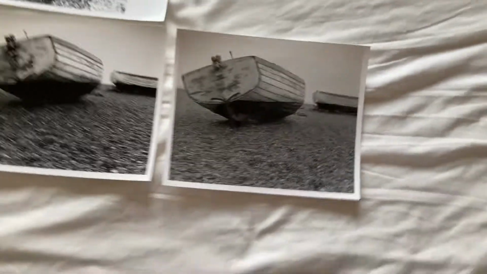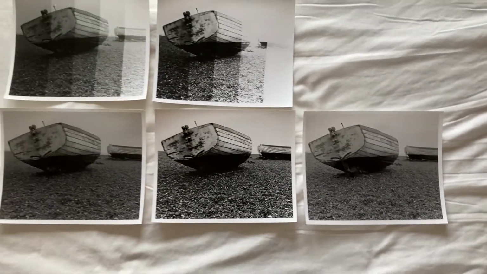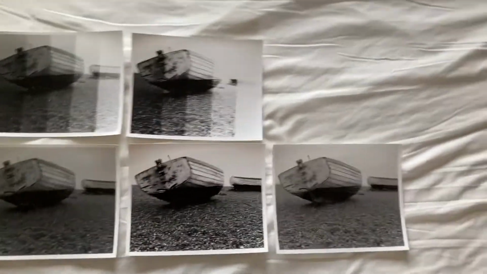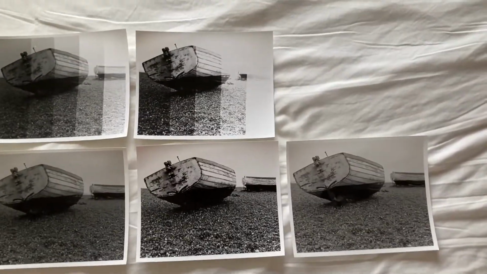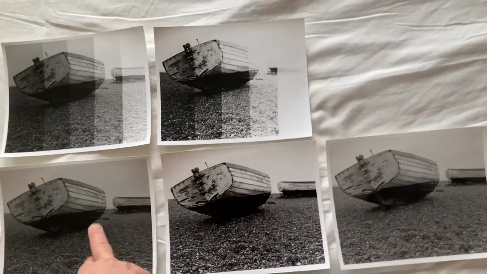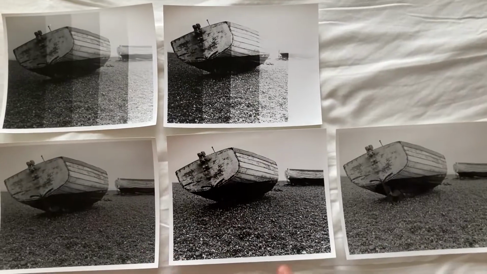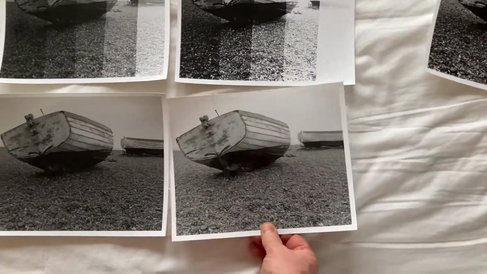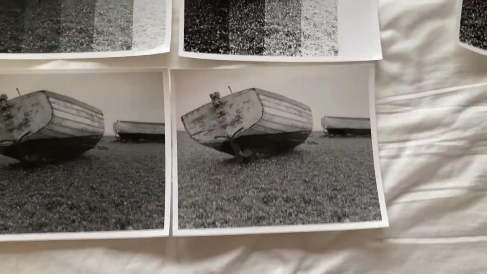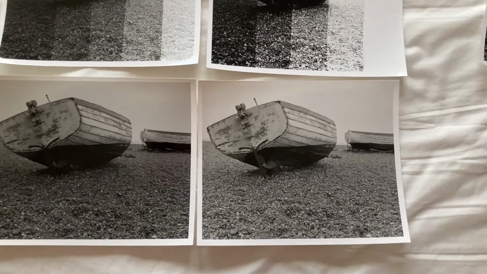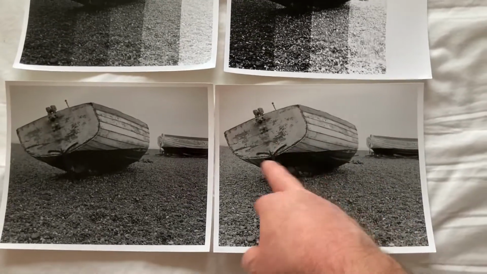So here we have a third print. So if we pull that alongside and we raise that up, you can start to see a little bit more. It's actually a little bit lighter than this print here, but if we pull this one out and put those alongside each other, you can start to see that there's a little bit more contrast in here.